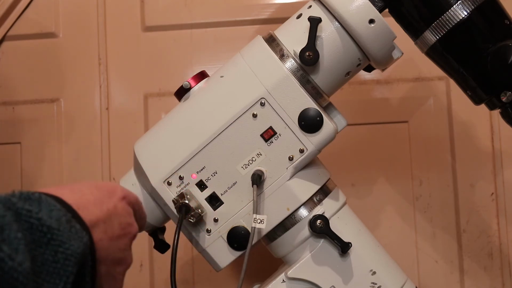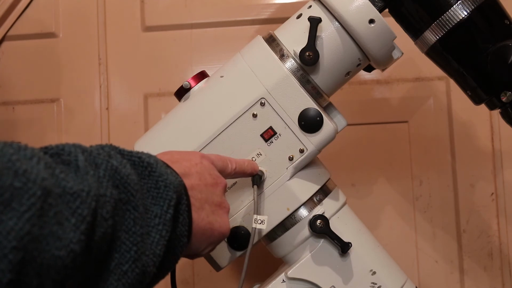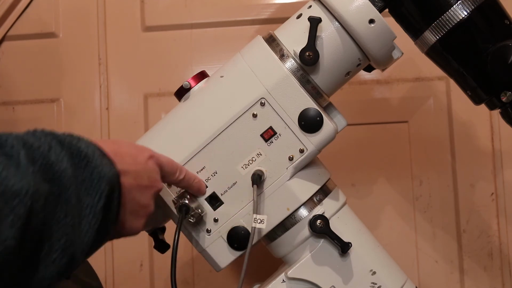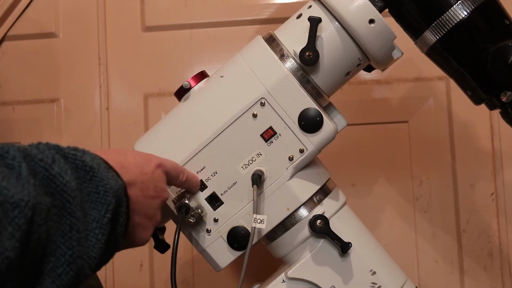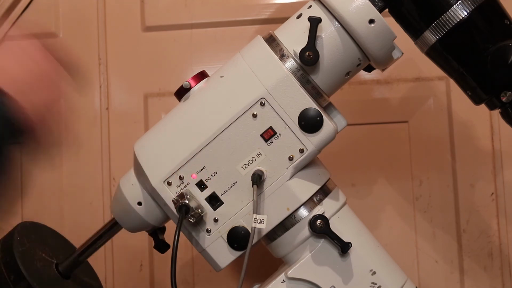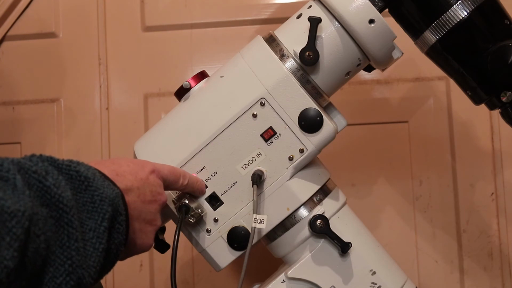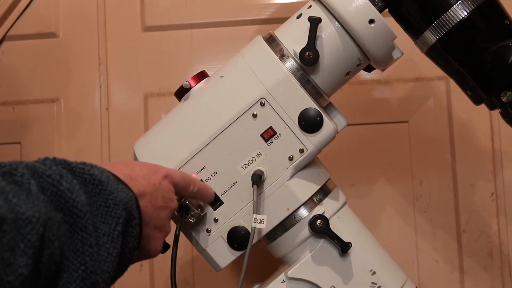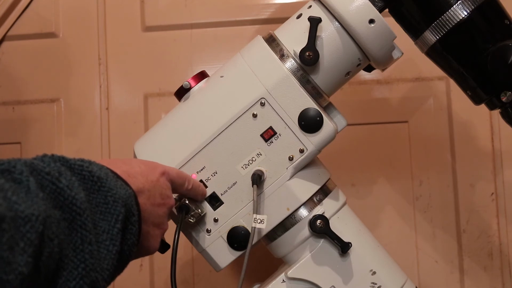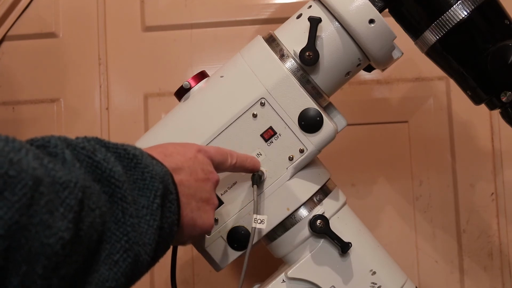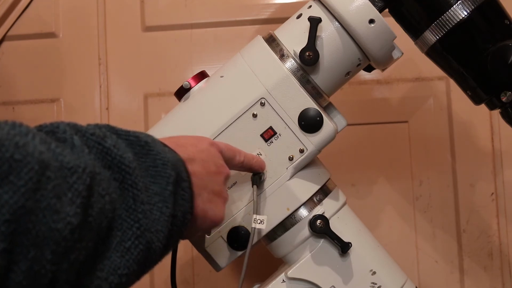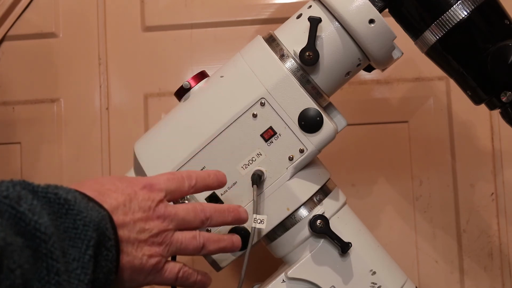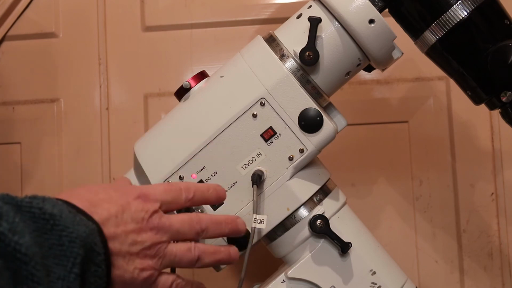The observant amongst you will realise that I've modded this mount. I've modified the power input, because I absolutely hate this horrible little socket thing that the mount comes with. It's very unstable, bad connection after a while, and just generally comes out far too easily, and it's just a pain in the neck. So consequently I modified it, as you can see. Once everything's connected, we're ready to go.